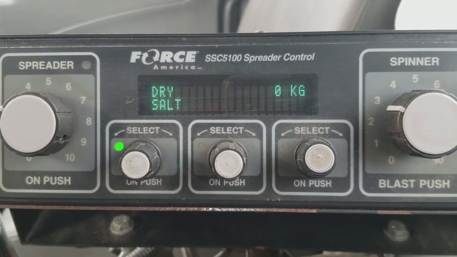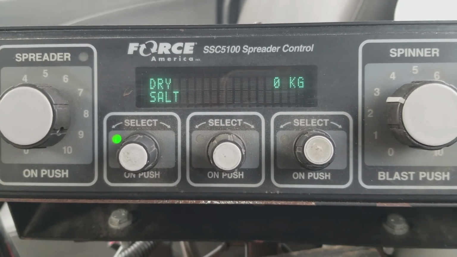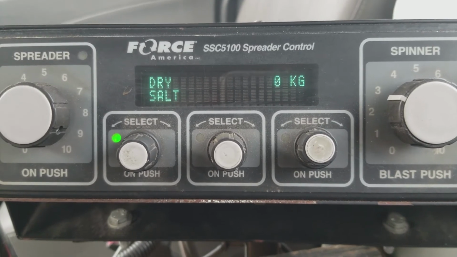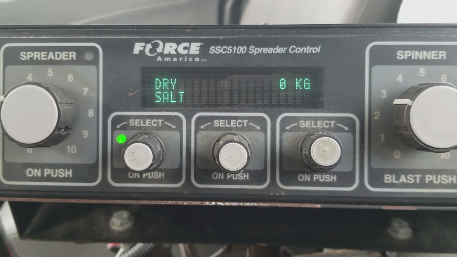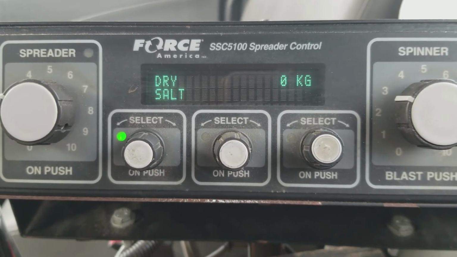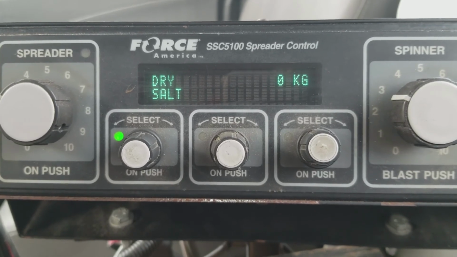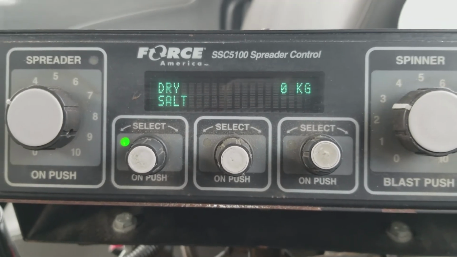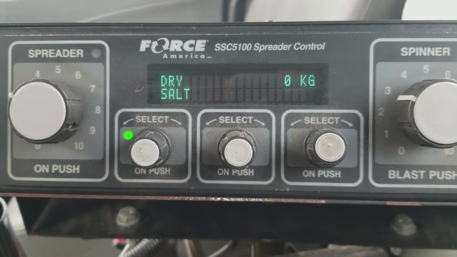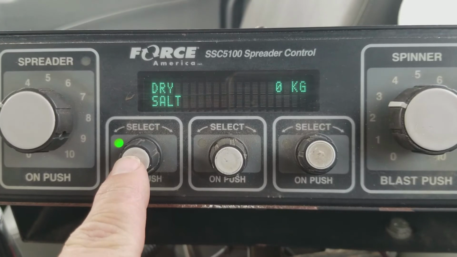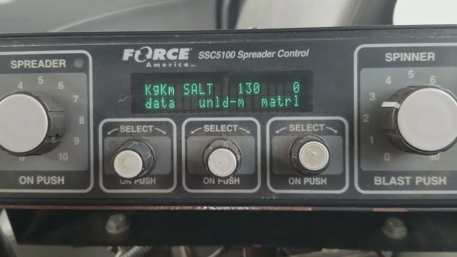At the end of your round, this number will have changed. Say, for example, you have spread 3,500 kilograms of salt. It will show 3,500 kilograms. You will then be able to record this total as 3.5 tons on your beat sheet. If you want to do it this way, you will need to make sure that you clear the current totals at the beginning of each round. Press this button again to back up to the main menu.